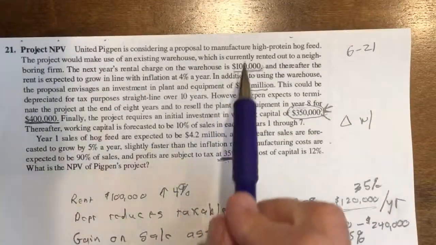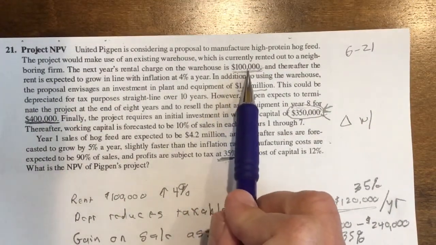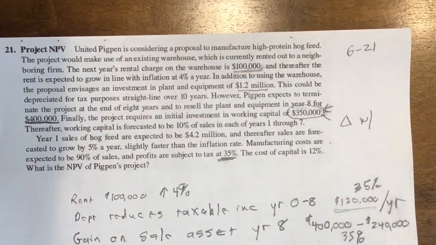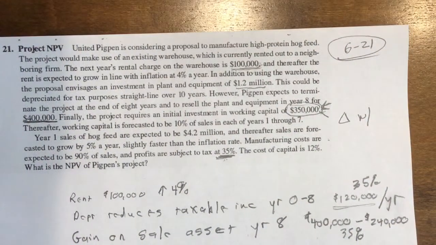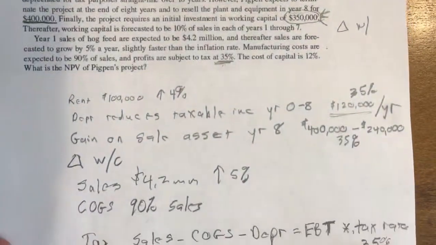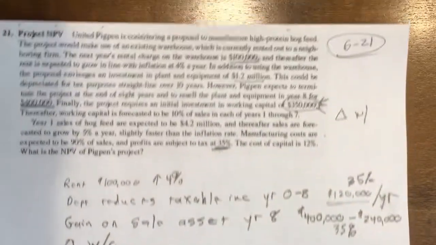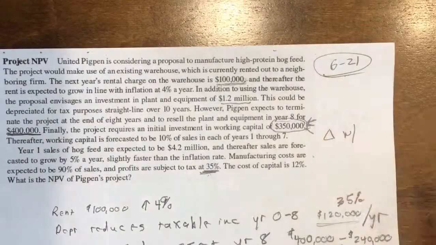And then I'm going to argue that this should be, although it's not a cash expense, that it should be included, but you might ask the professor about that, how he or she feels about that. Okay, so that's problem 6-21, my thoughts there.